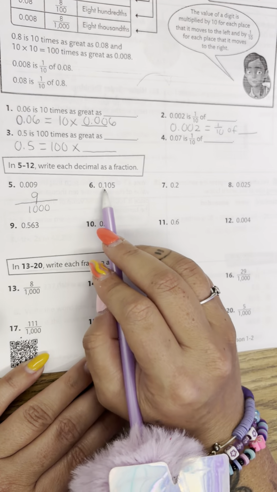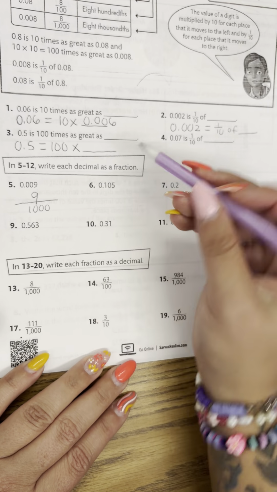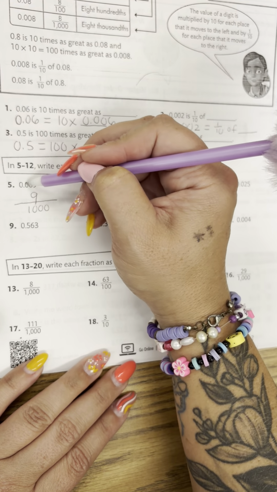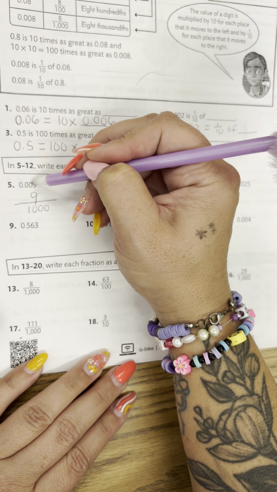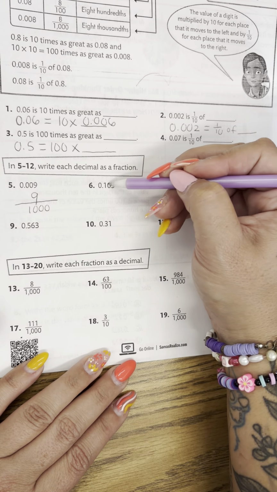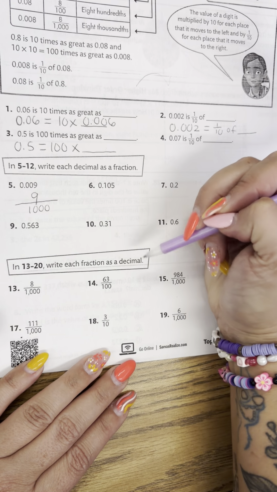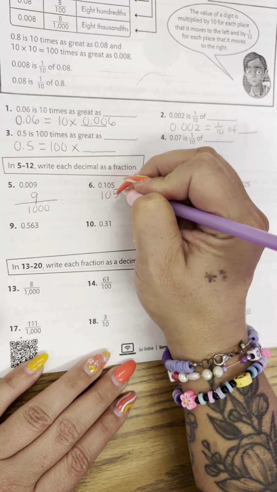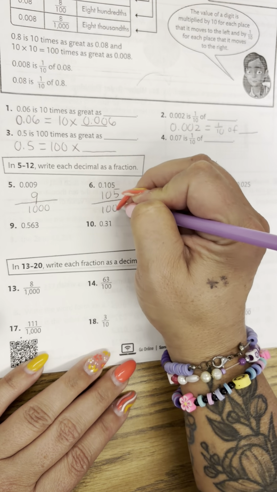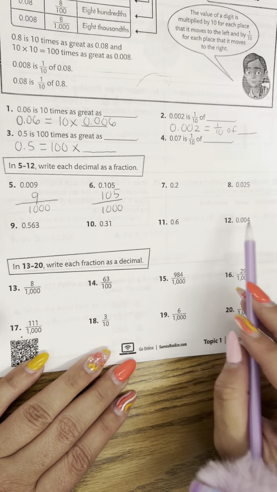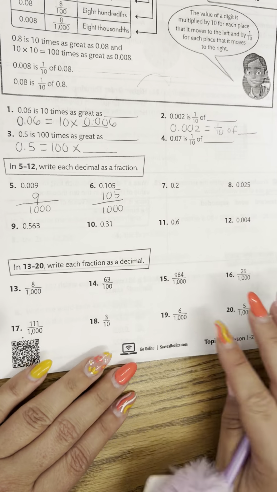Now, with this one, we have 105. So I'm not just going to write the 5 down, okay? The only reason I only wrote a 9 is because we don't have any tenths and we don't have any hundredths. This time we have 1/10, 0 hundredths, and 5 thousandths, okay? So another hint, this one will be 105 thousandths. You should be able to complete the rest of these with how I did this one.